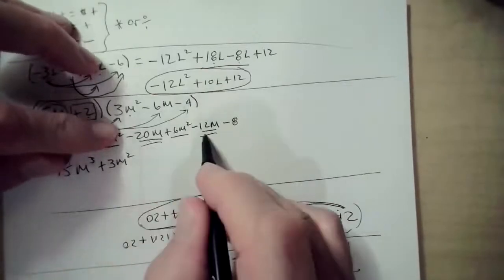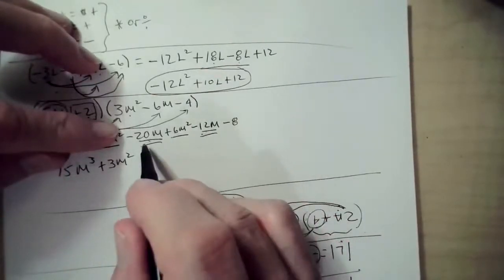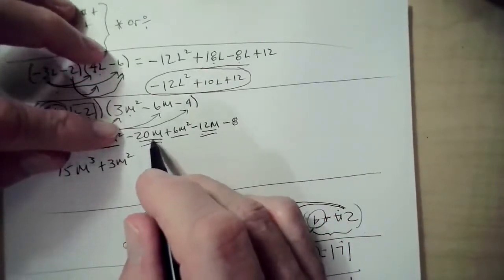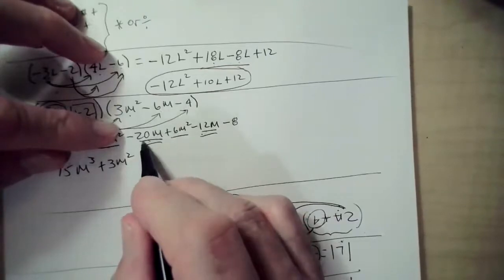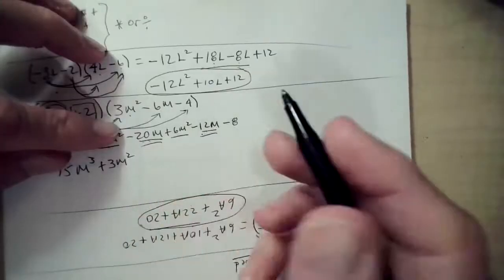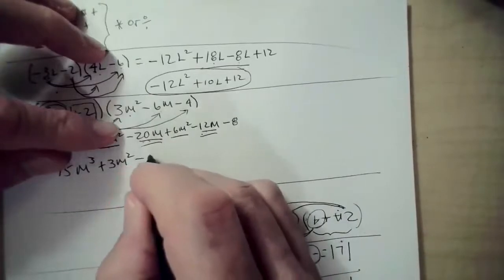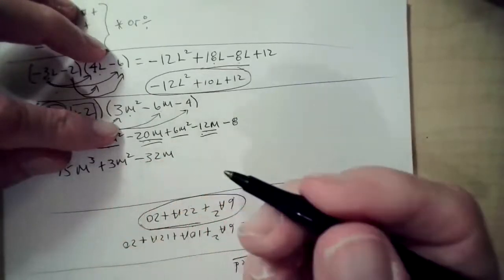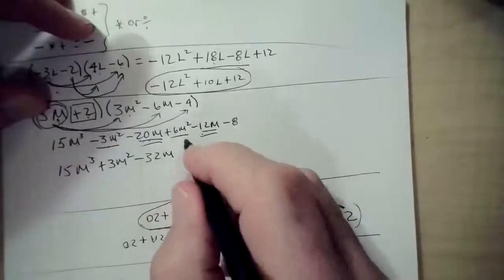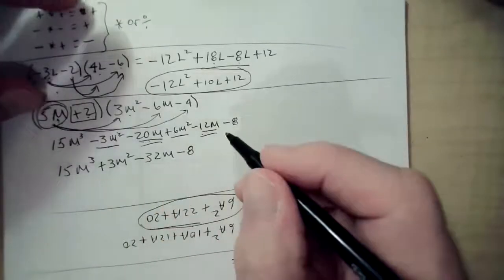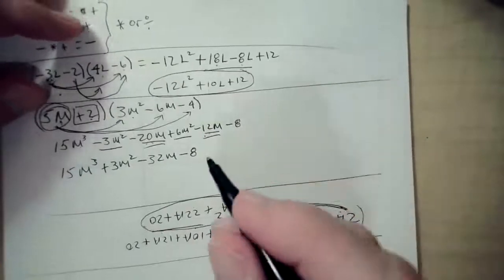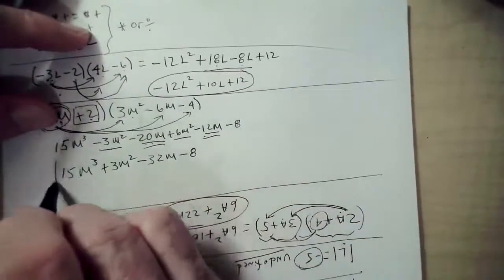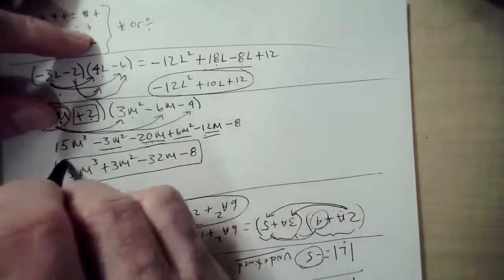Okay, the signs are the same. Negative numbers are kind of like owing money. So you owe 20 here, you owe 12 here. How much do you owe? 32M. And minus 8. Is there anything else we can do there? No. Like I said, they really don't get any more difficult. They just get longer.